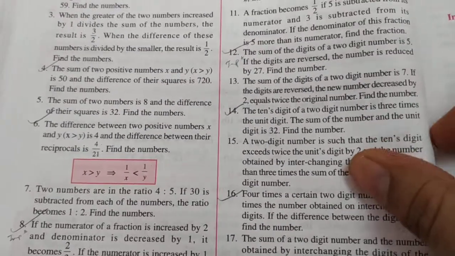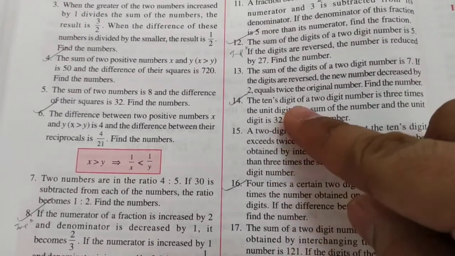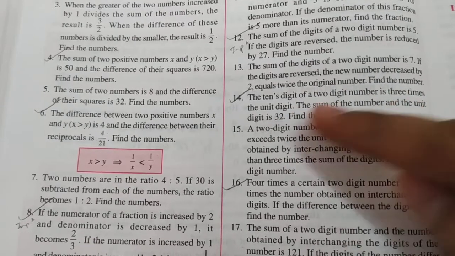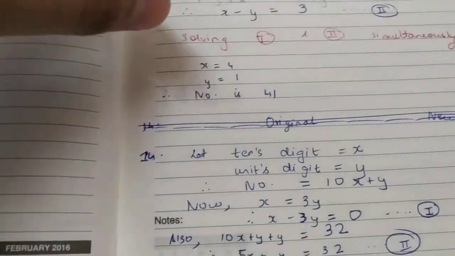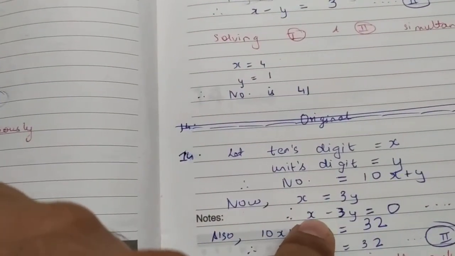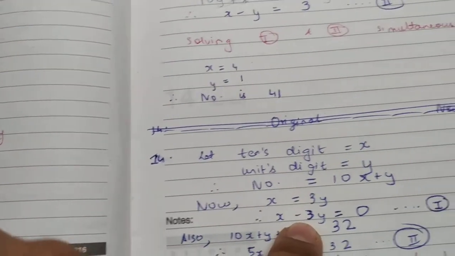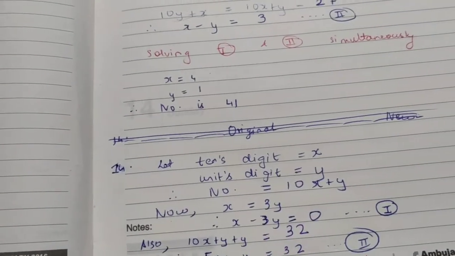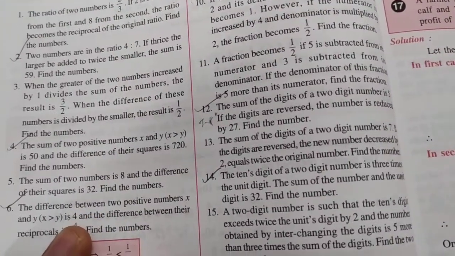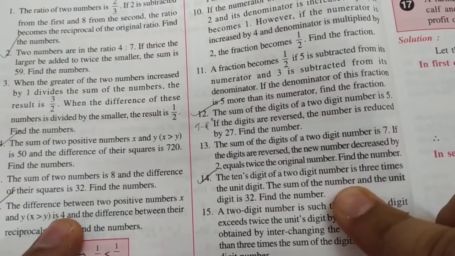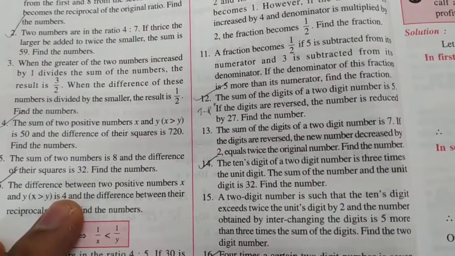Now in the 14th sum, the tens digit of a 2-digit number is 3 times the unit digit. That's condition 1. So the tens digit is 3 times the units digit. So with that information, I get equation number 1. And the second condition given is that the sum of the number and the units digit is 32.